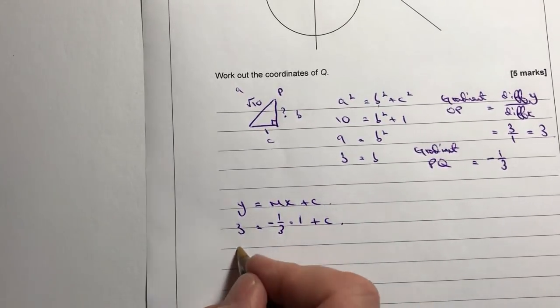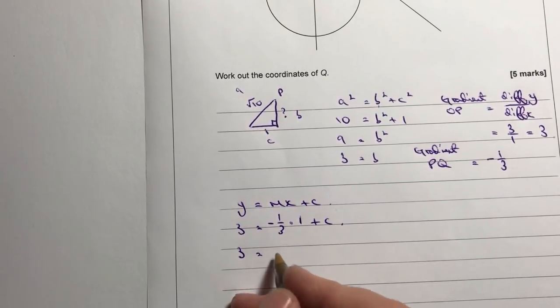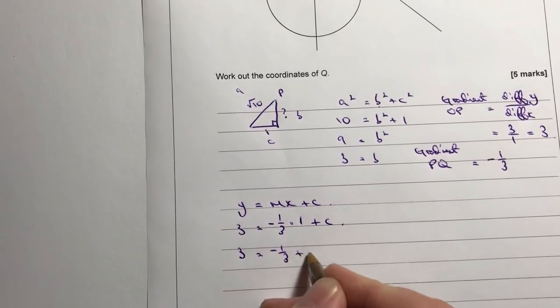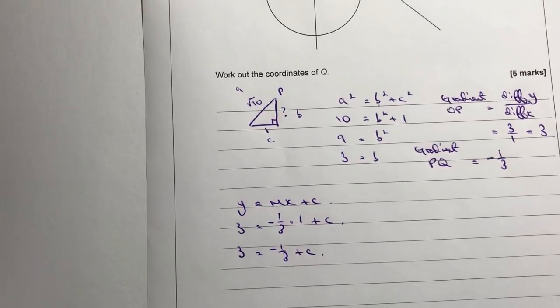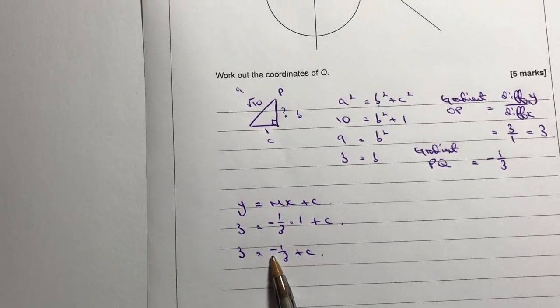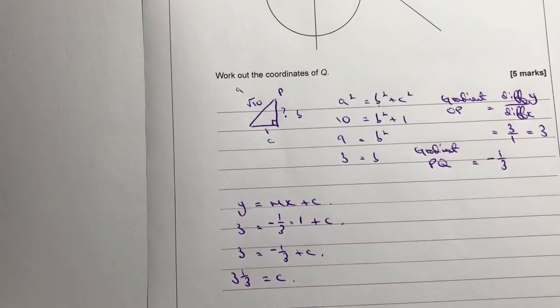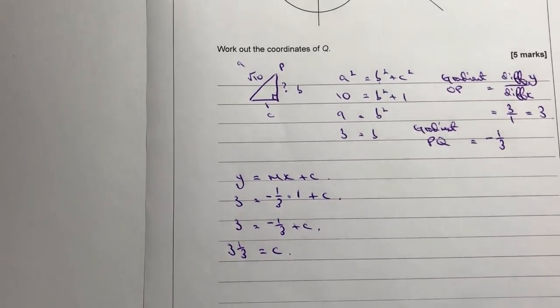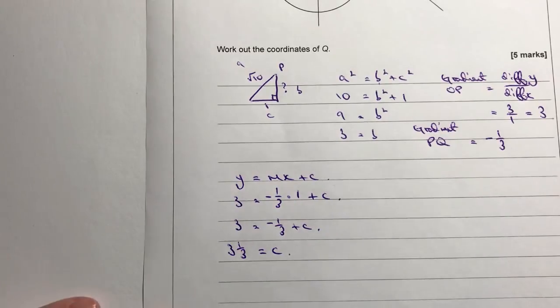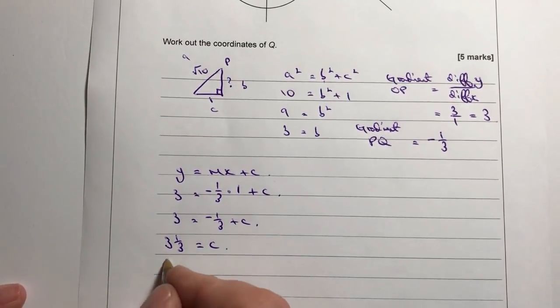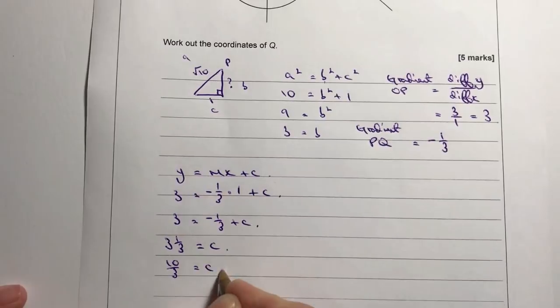Okay, so I end up with 3 equals minus 1/3 times 1, which is minus 1/3, plus c. Now, what I'm going to do is add 1/3 to both sides. That means this value of c is going to be 3 and 1/3 equals c. Now, mixed numbers are not so useful for these types of questions. You need to convert that, if you can, to a top-heavy fraction, which is 10 over 3 equals c.